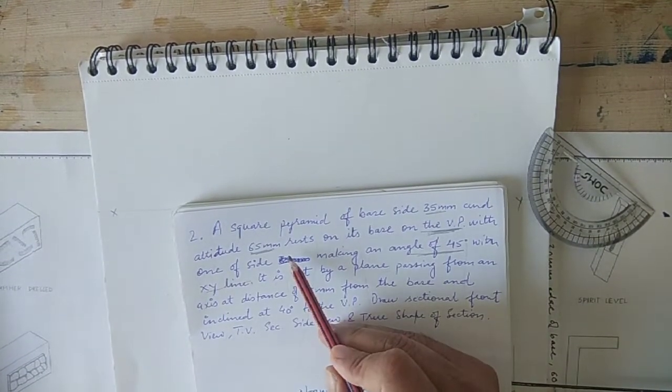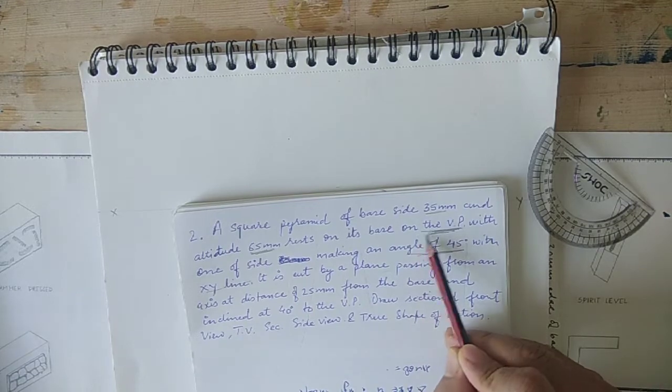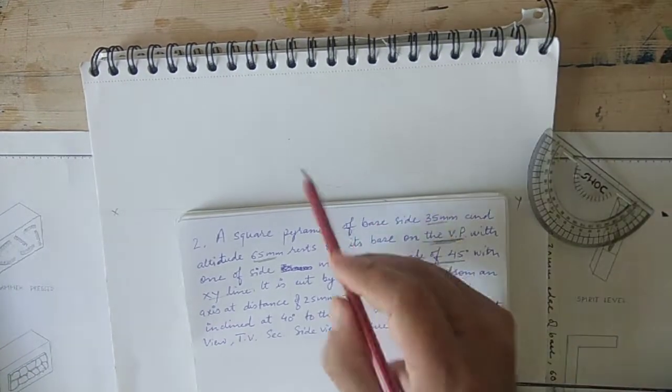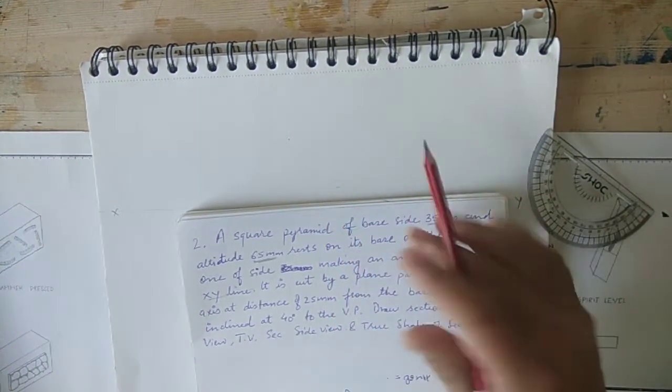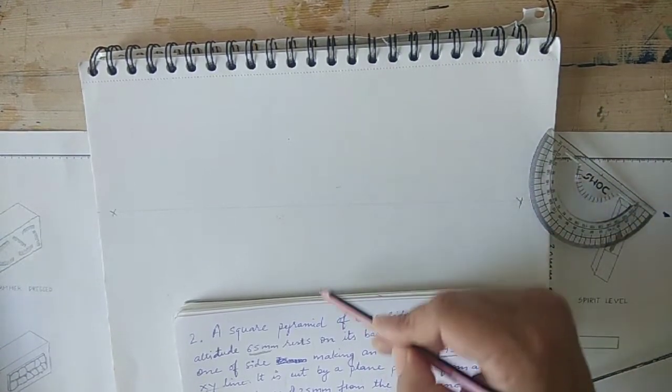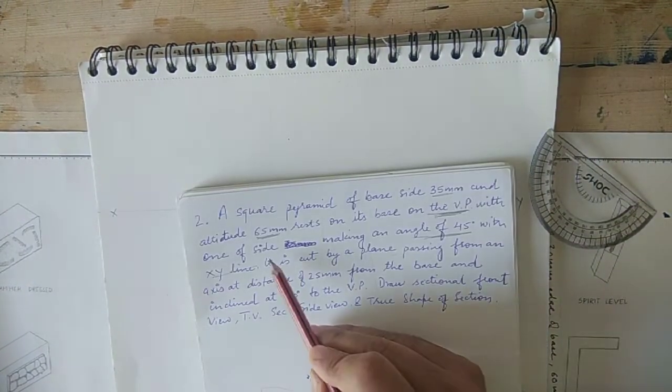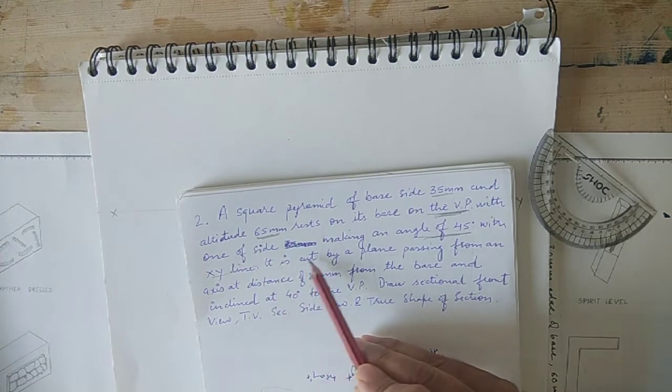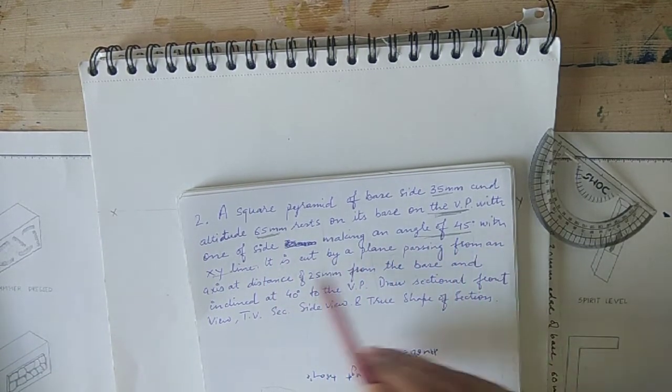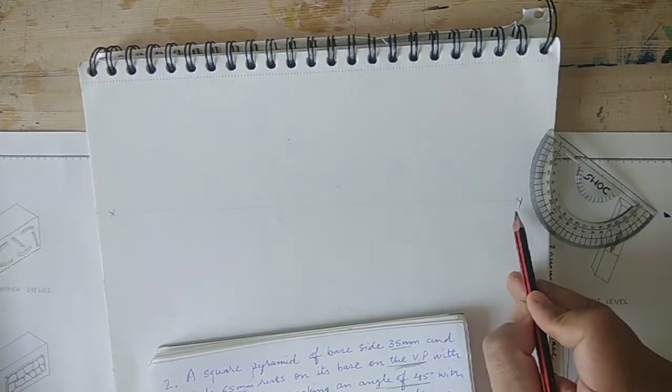So as given in the question, the base of the pyramid is resting on VP. So we will draw a base in front view and axis height on top view. And one of the sides of the base is making an angle of 45 degrees with XY. So this is your XY reference line.